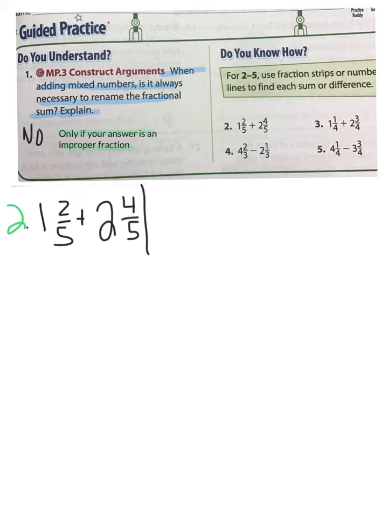All right, so first add your fractional parts. So our fractional parts are 2/5 and 4/5. And so if I add that, 2/5 plus 4/5 is just 6/5. And now add your whole numbers. So for our whole numbers, I have 1 and 2. And 1 plus 2 is 3. So I have 3 and 6/5. I cannot leave it like that because 6/5 is an improper fraction.